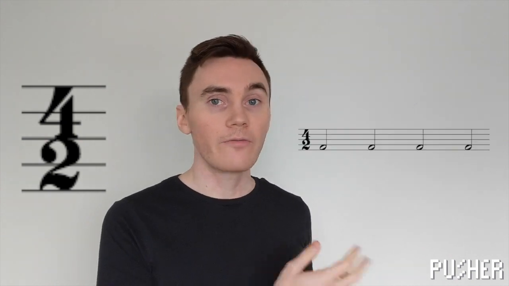So 2-4, for example, would be 2 quarter notes in each bar. 3-8 would be 3 eighth notes in a bar. 4-2 would be 4 half notes in a bar.